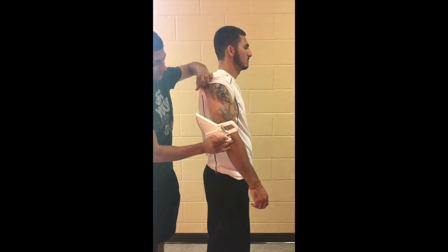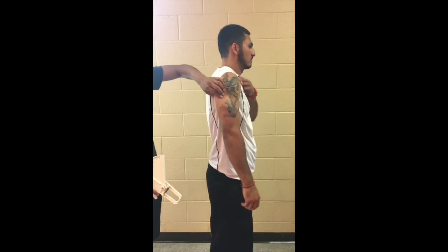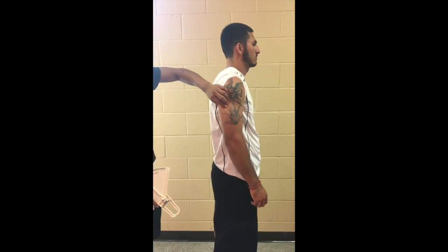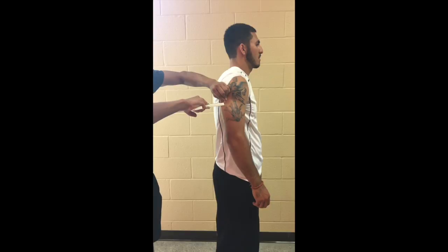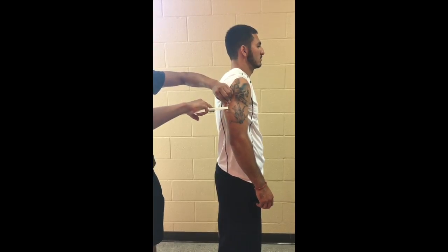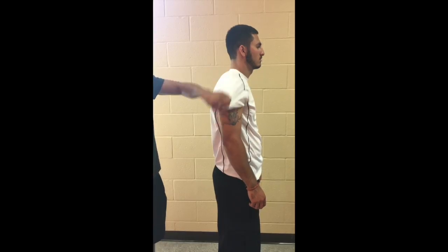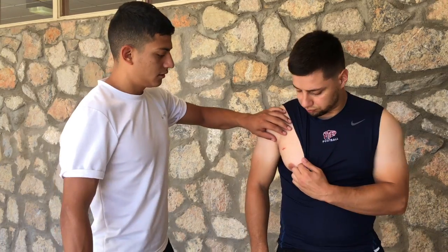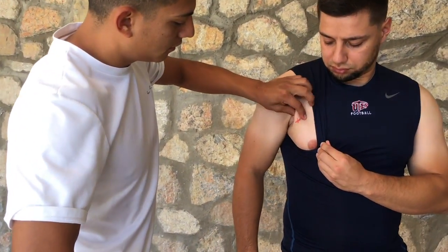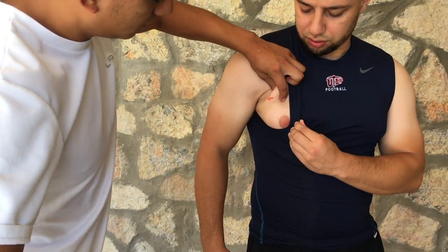The tricep will be a vertical fold measurement. The chest or pectoral site is a diagonal fold measurement.